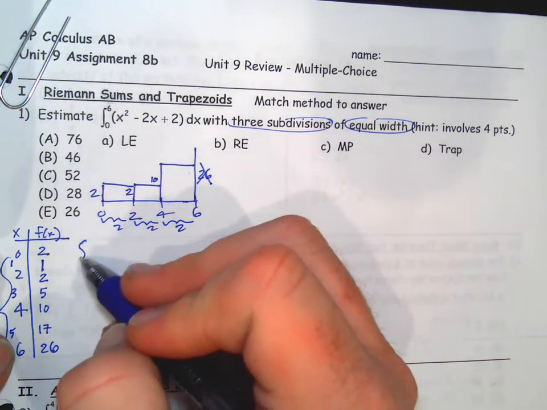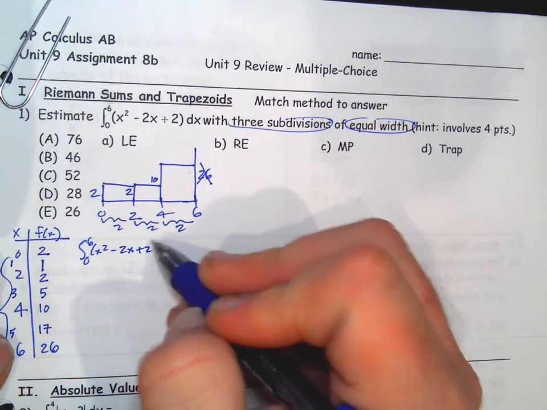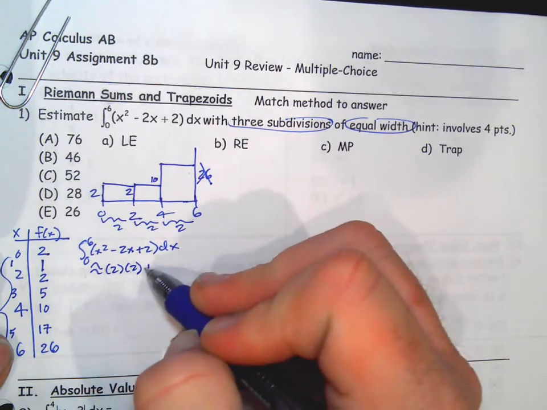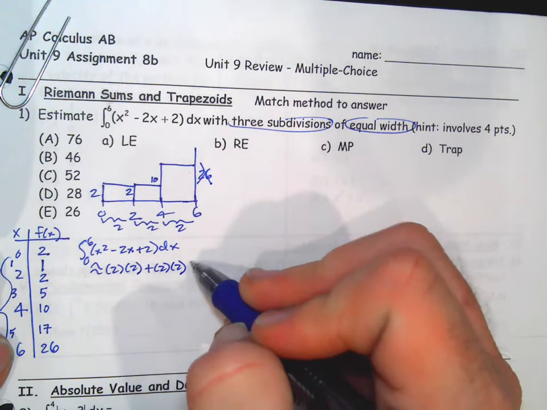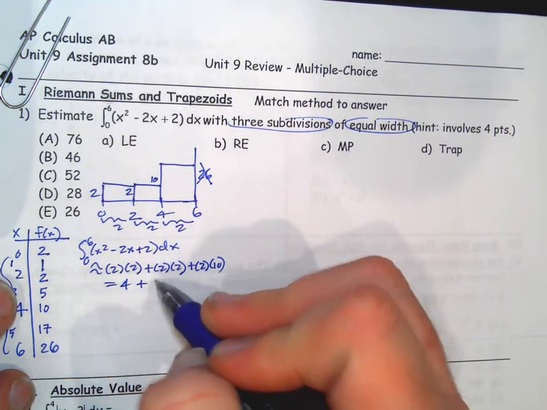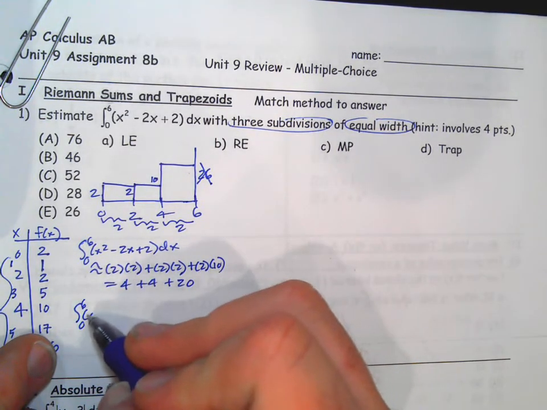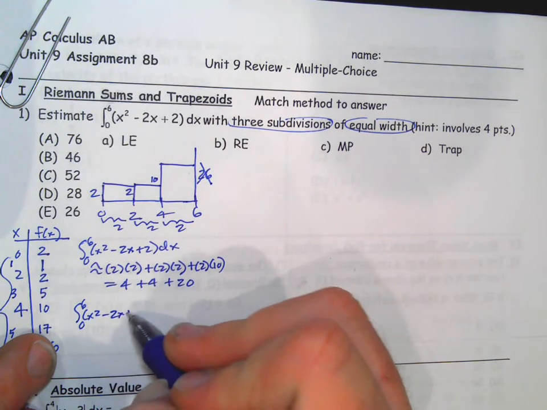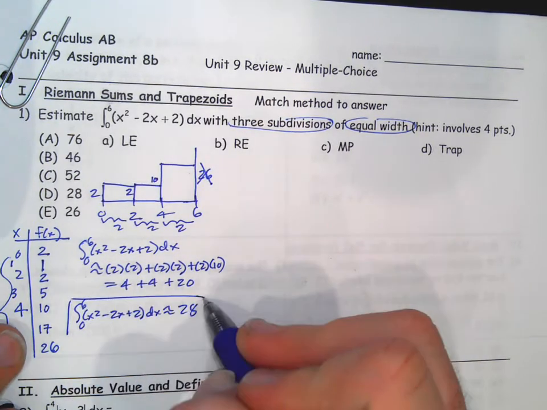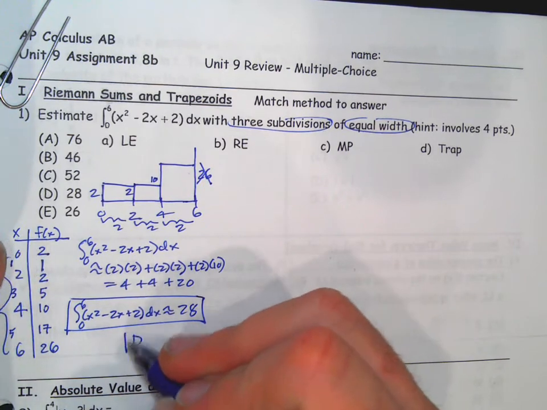So the integral of 0 to 6 of x squared minus 2x plus 2 dx is approximately base times height, 2 times 2, plus base times height, 2 times 2, plus base times height, 2 times 10. So that's going to be 4 plus 4 plus 20, so our final answer is approximately 28, which I guess matches answer D.